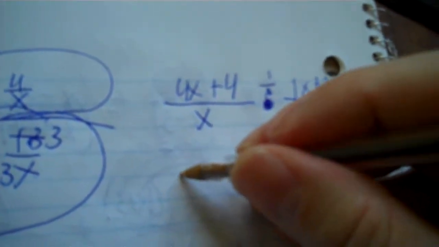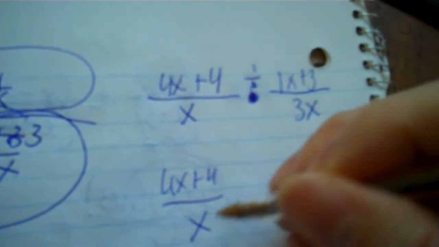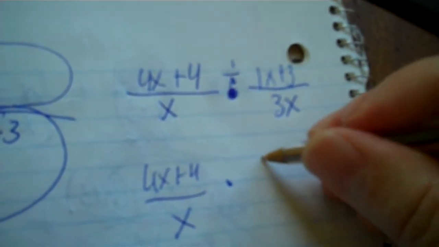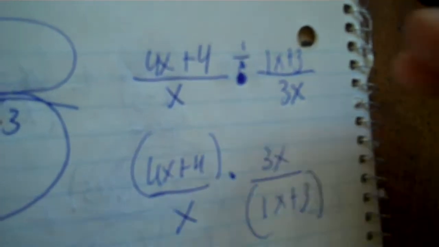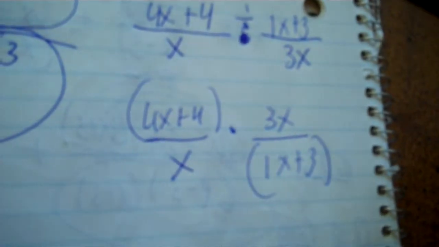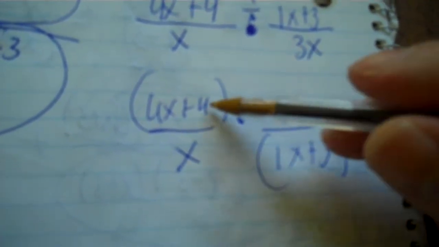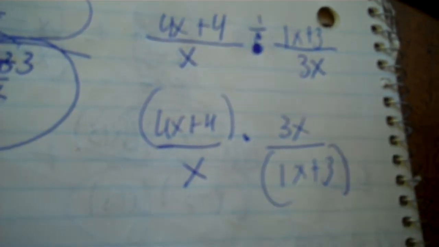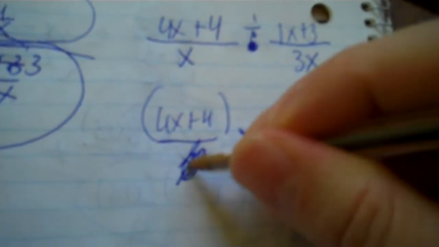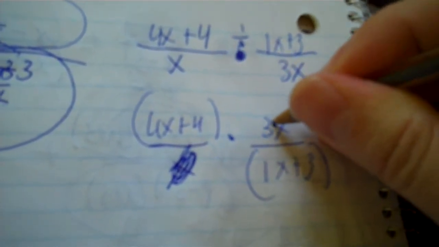Now with dividing, here's what you do. You need to rewrite it as multiplication, but now you need to flip the second one. 3x, 1x plus 3. Put your parentheses. Now you're not going to be able to cancel anything because those parentheses are different. Don't worry about factoring on this. You don't have to. Now these x's here can cancel. Put a 3 times x, and that x cancels as well. So on top you have 1x plus 3. And on the bottom you got to take both these times 3. So it's going to be 12x plus 12.